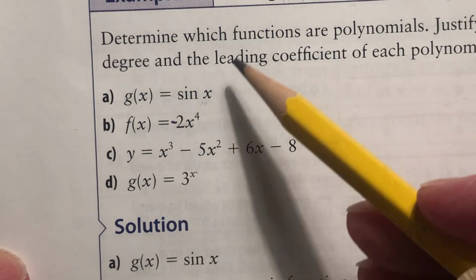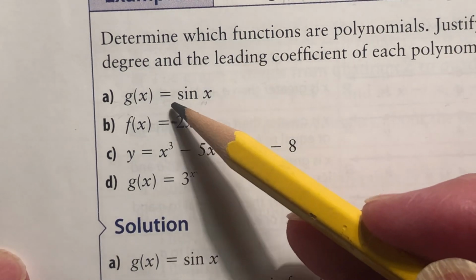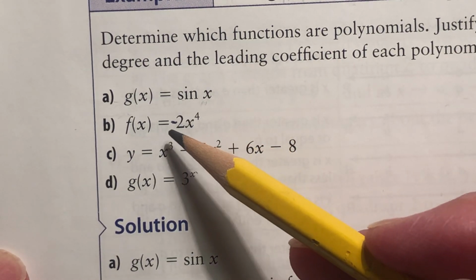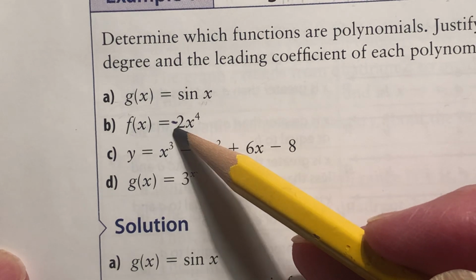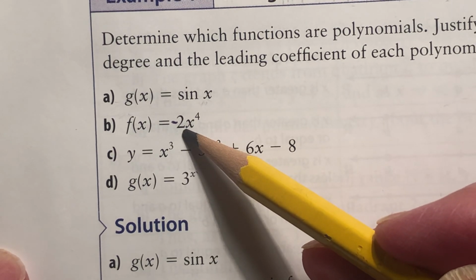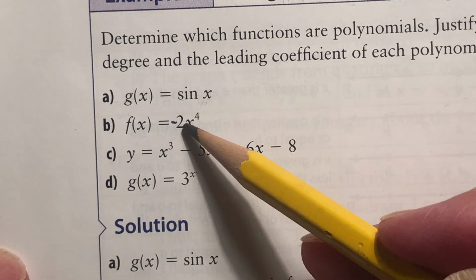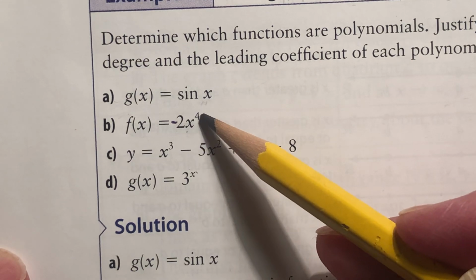What is the leading coefficient of this polynomial function? The leading coefficient is -2. What is the degree of the polynomial function? The degree is 4.